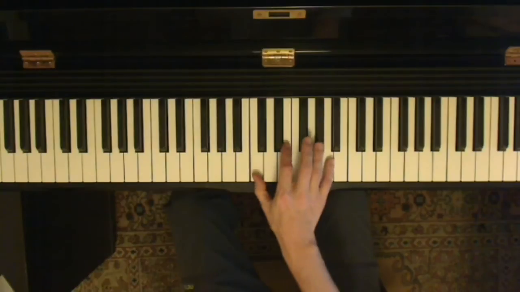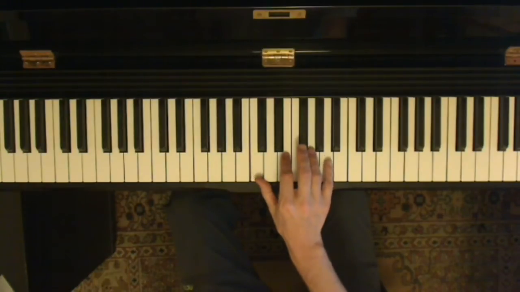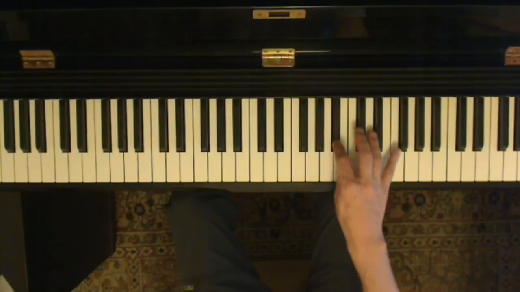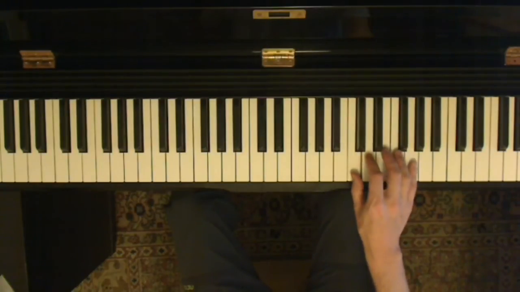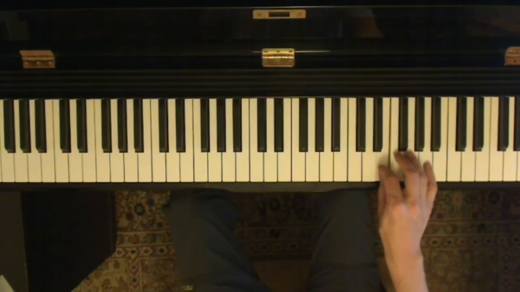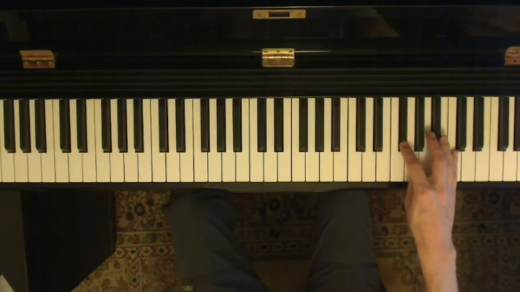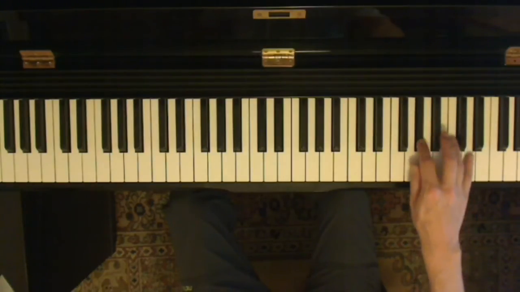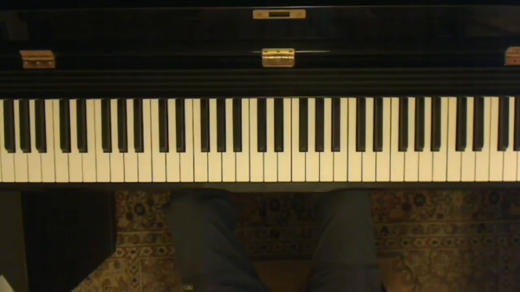Then this is the fourth overtone, the fifth overtone, the sixth overtone, the seventh overtone, eighth overtone, ninth overtone, 10th overtone, 11th overtone, and then this, so G, A flat, B flat, and so on and so on.